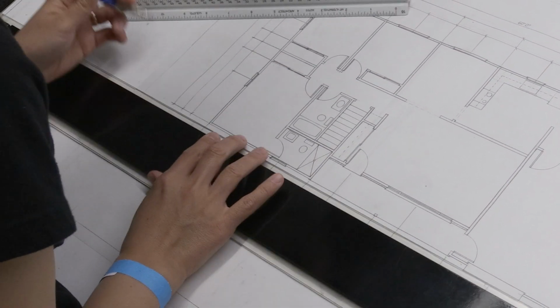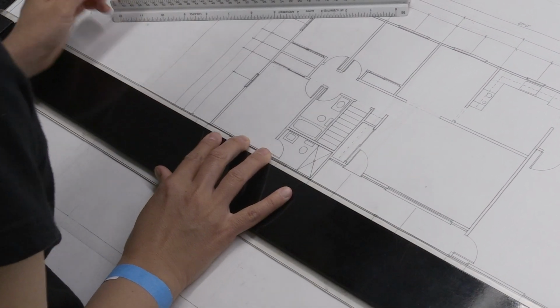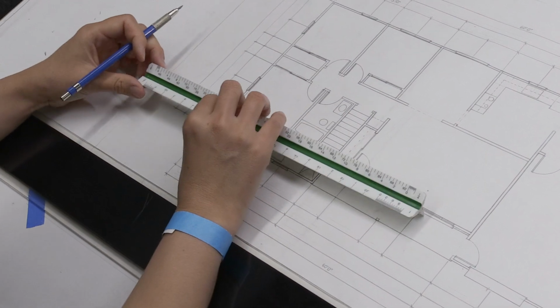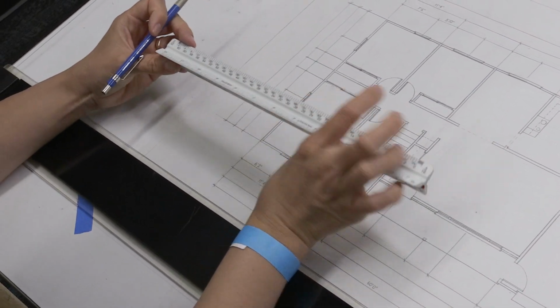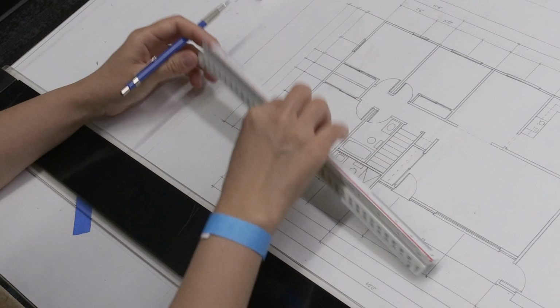So I'm just gonna continue this line so I can measure 1/16 and 1/8 off of that line. Always measure from the line, not in the space.